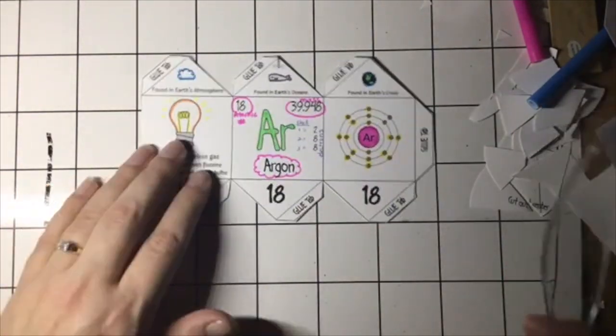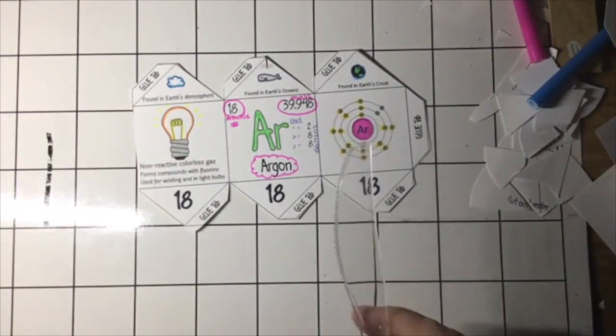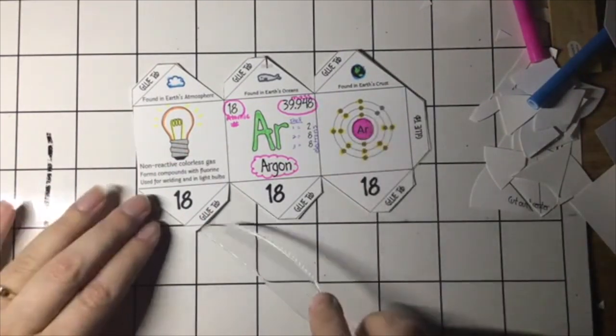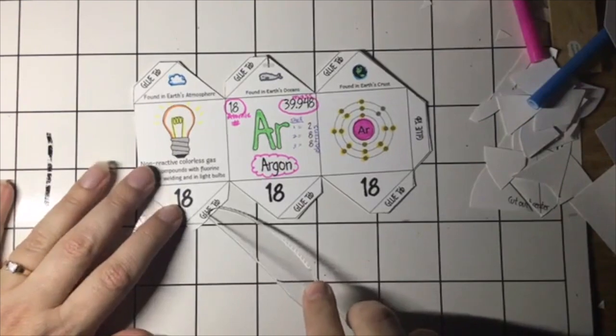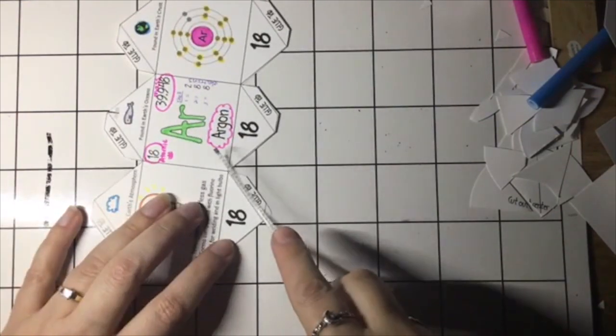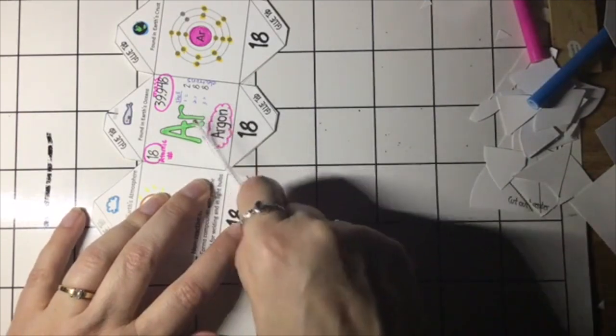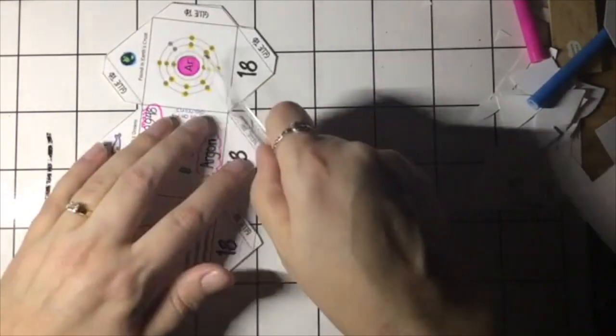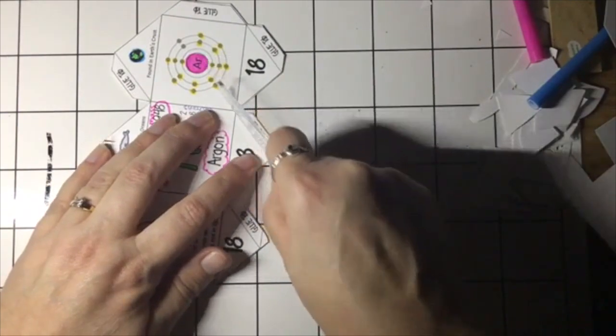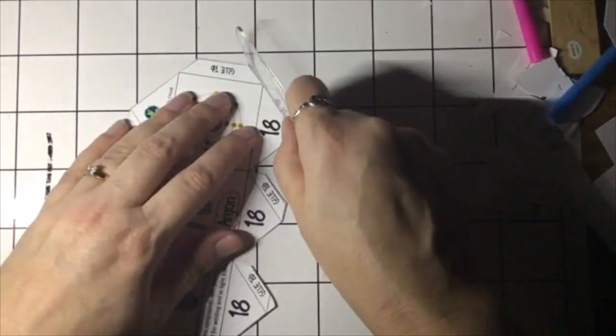So once again, to make this easier, we're going to score certain areas where we're going to fold, especially the glue tabs, okay? That's the part that is going to be crucial to be able to fold as good as possible. So I'm just going to go along each one of the glue tabs along that black line.